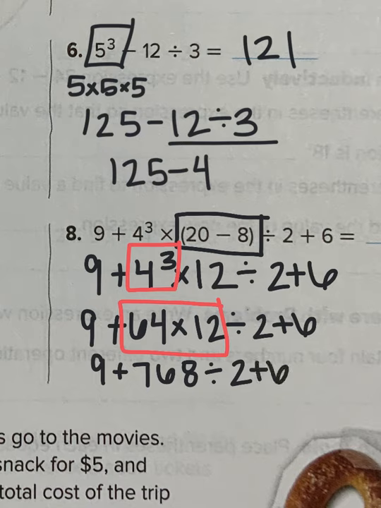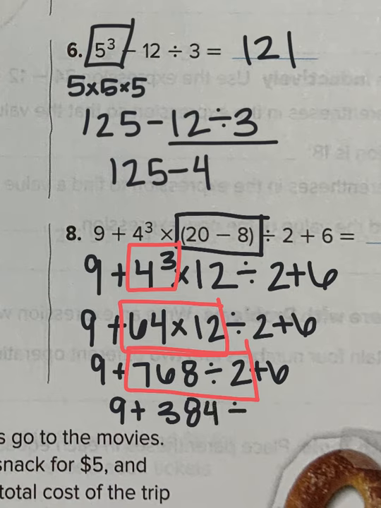We still have a division in our expression, so let's go ahead and do that right here. So do 768 divided by 2. Leaves us with 384, bringing down the rest of my expression again. Then the last step of our PEMDAS or order of operations is adding and subtracting from left to right.